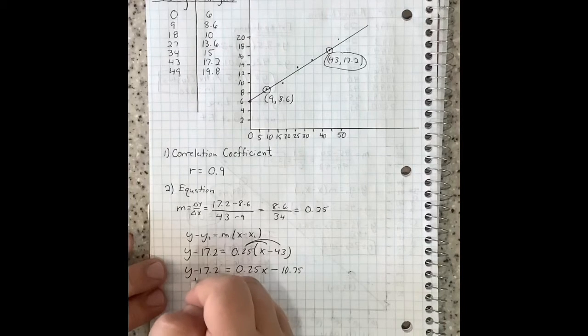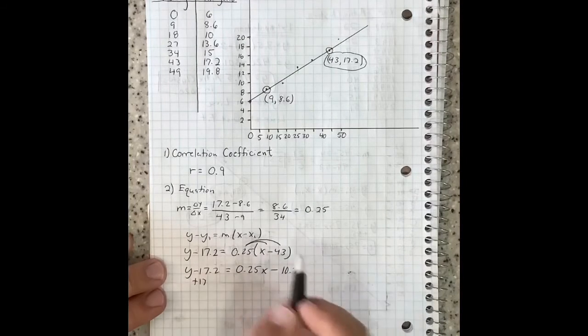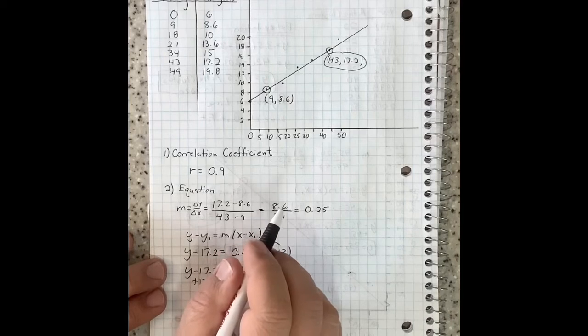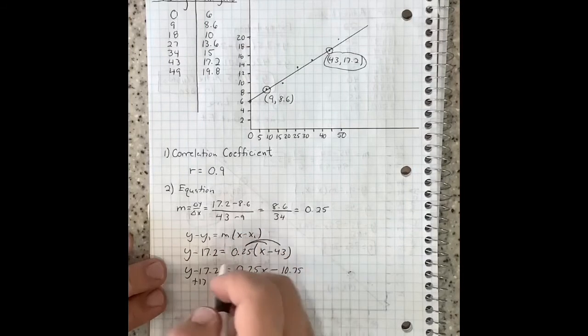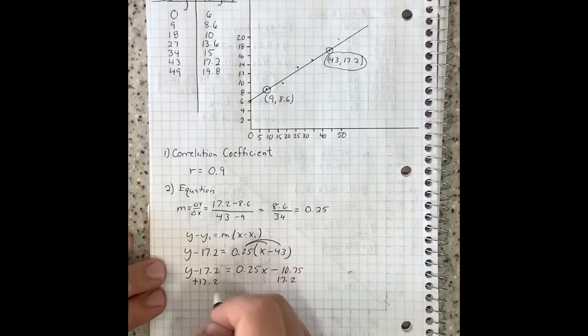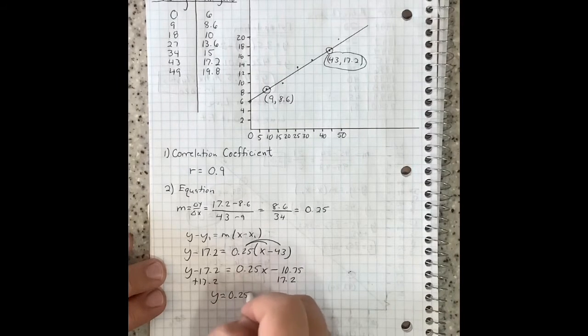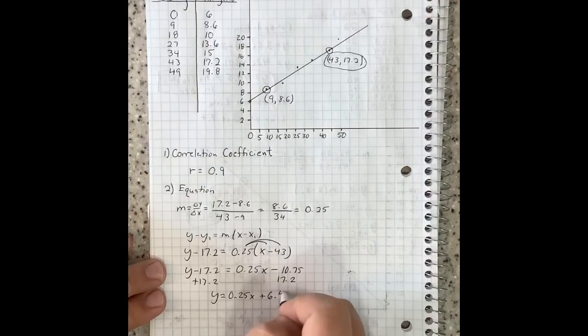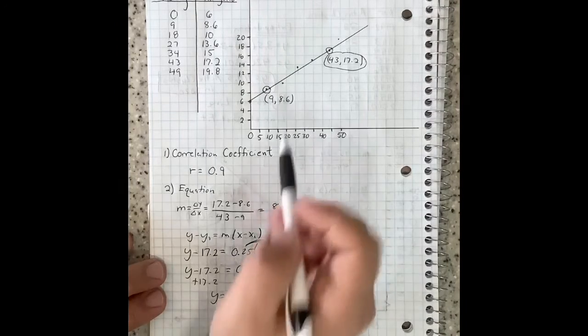10.75, and then I have to add 17. Let's see, make that negative. Okay. And then add 17.2 to that. 6.45. So y equals 0.25x plus 6.45. Okay, which makes sense.